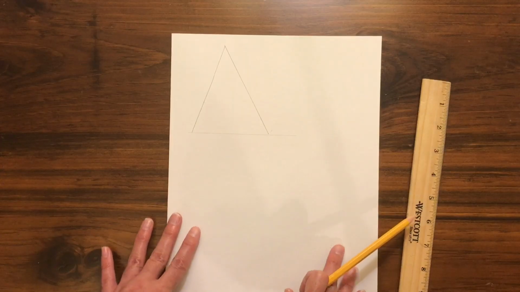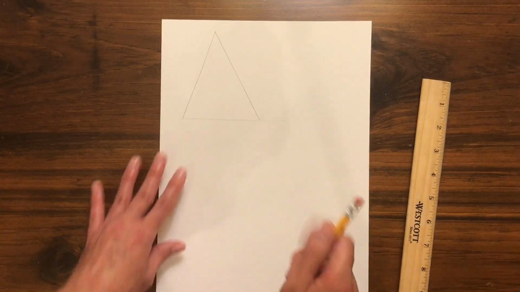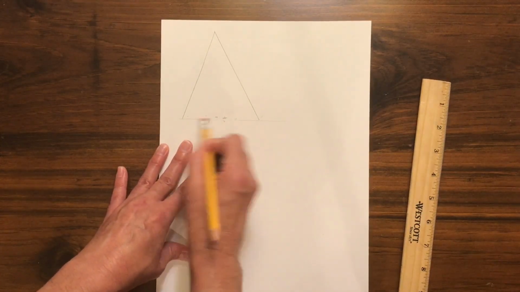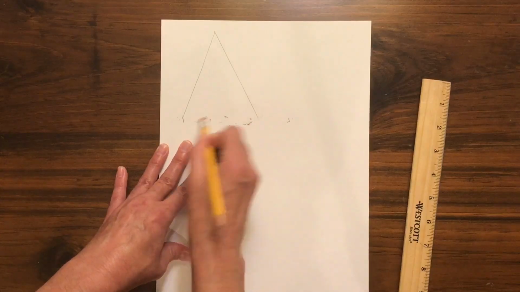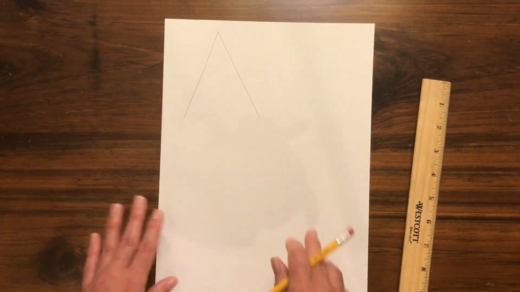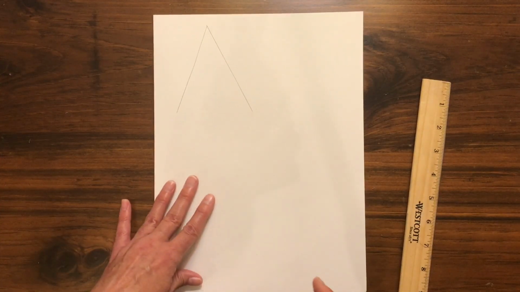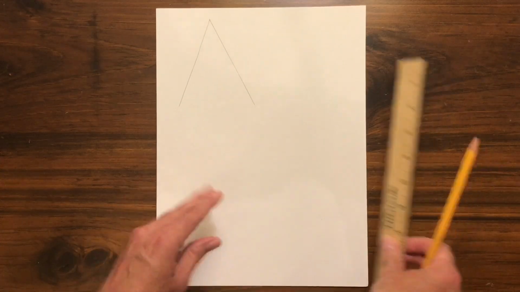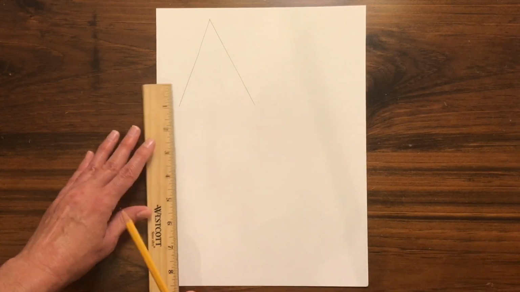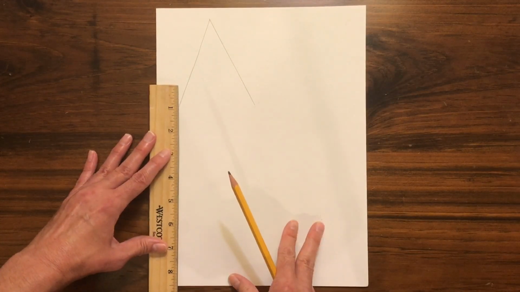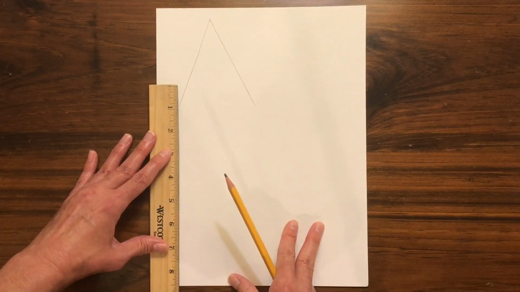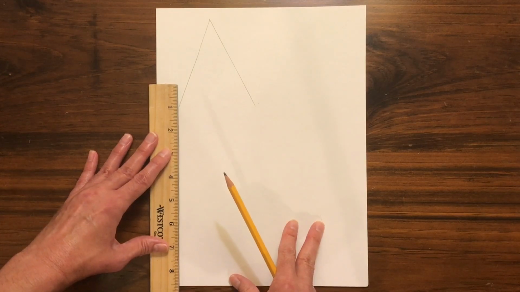And that's pretty equal. And then you can just erase that guideline. So that's the start of my first gable. Now I'm going to add a vertical line down, again holding your ruler in the middle.